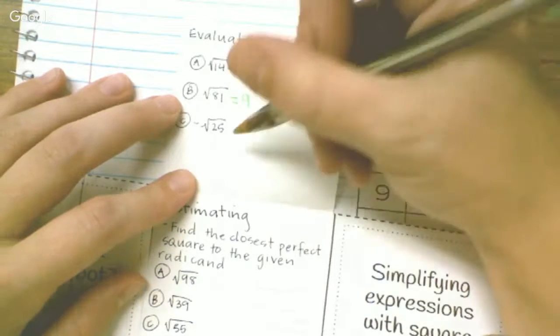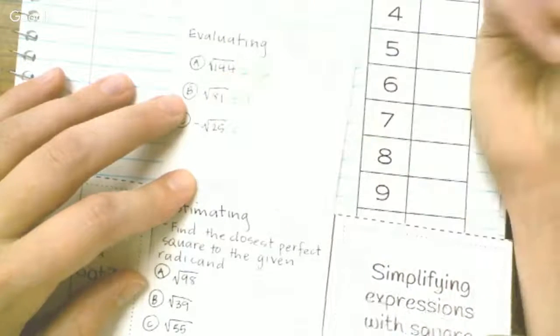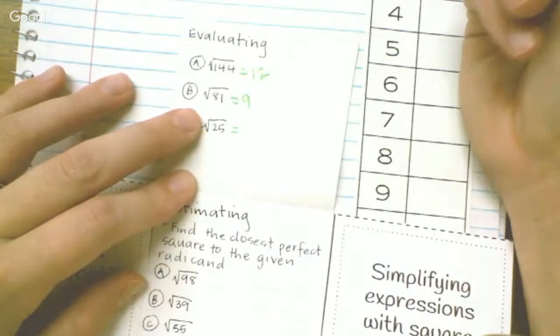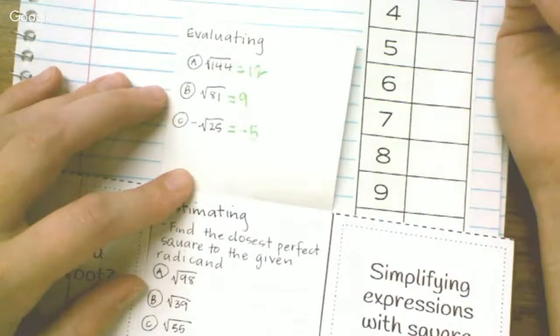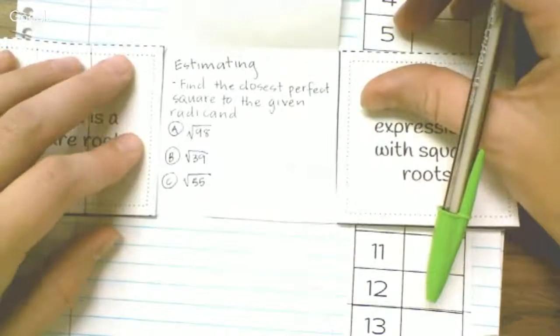Now I'm going to look, what about the square root of 25? Well, if I just look at the positive square root of 25, that's 5. And since there's a negative in the front, we leave this as a negative 5. Okay, but we're going to move past that and look at estimating.